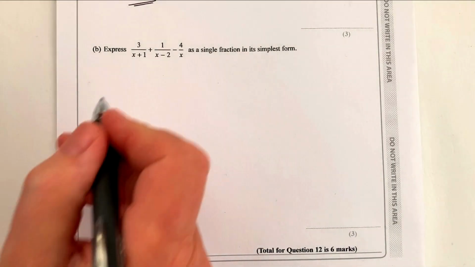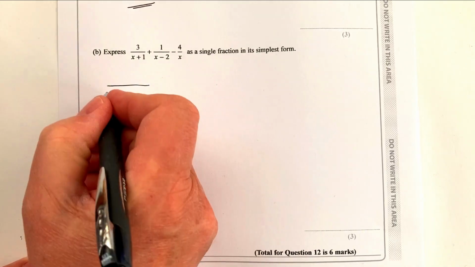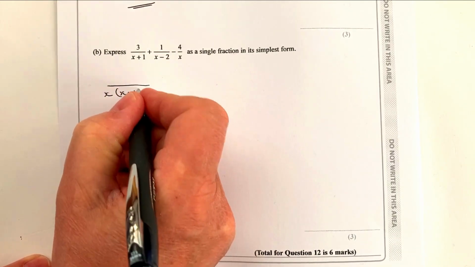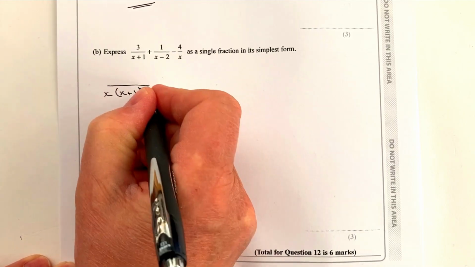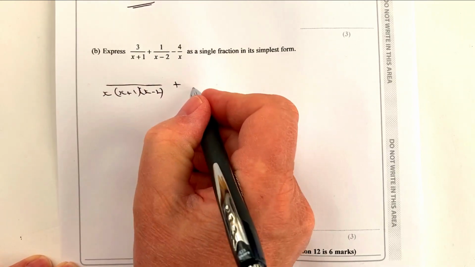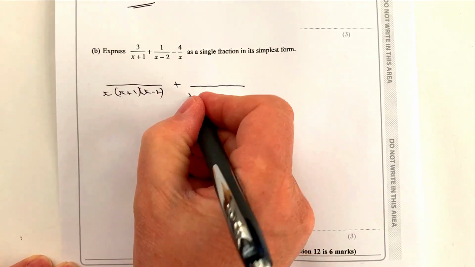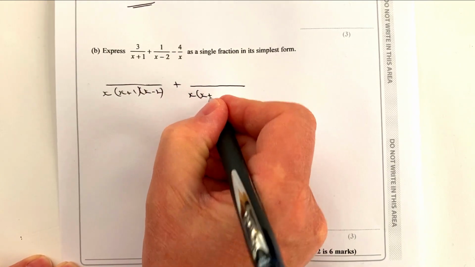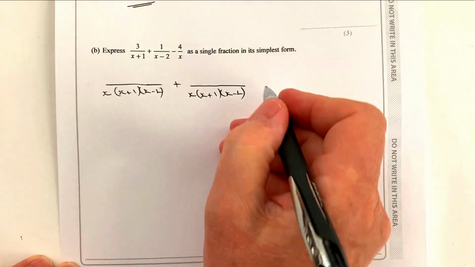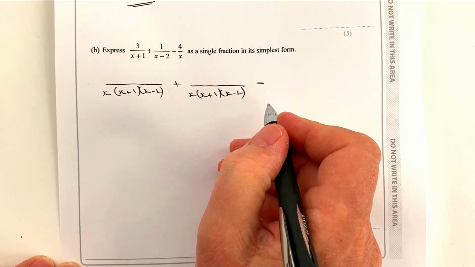So therefore what I'm going to do is write 3 fractions, all of which are over x times x plus 1 multiplied by x minus 2. So that's my first one. My next one is going to be x times x plus 1 multiplied by x minus 2. And then my last one, now I've put a minus in there.